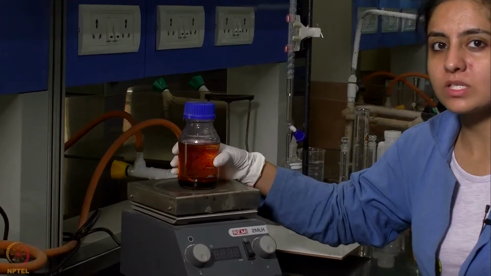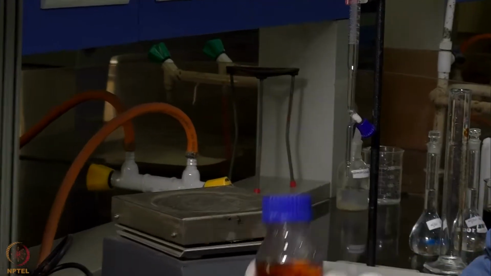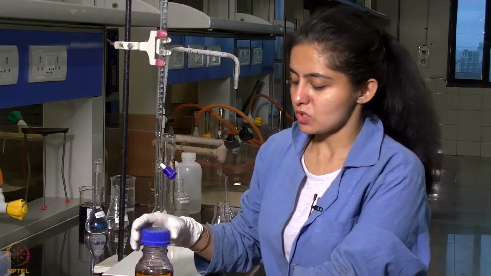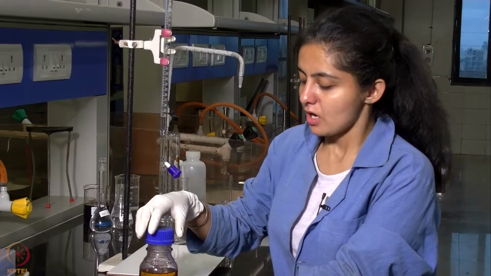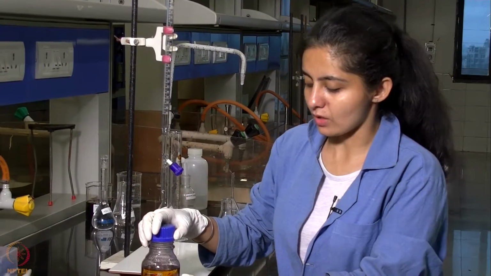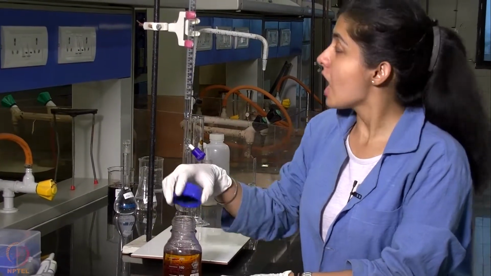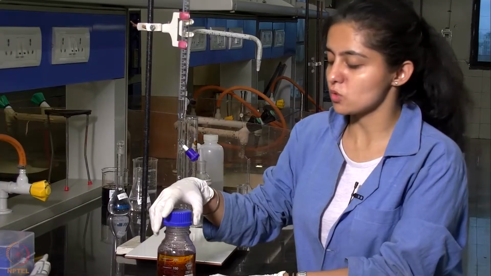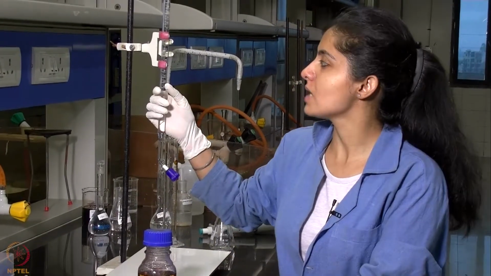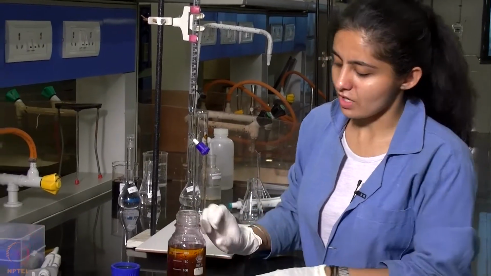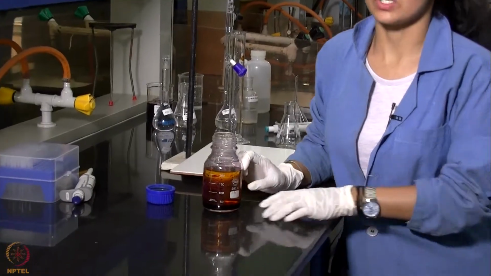Now we will allow it to settle for another half an hour. After the solution has settled for half an hour, we will be taking out the aqueous layer and then the organic layer and titrating them separately against the N by 200 sodium thiosulfate solution which we have taken inside this burette. So first we will be taking out 25 ml of the aqueous layer here and then titrating it.